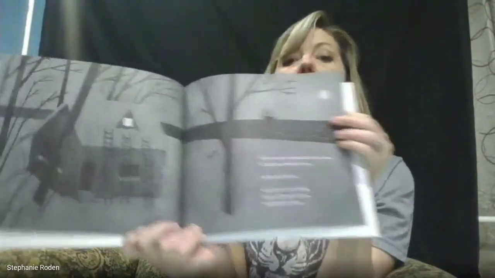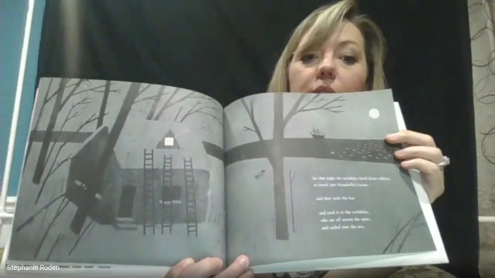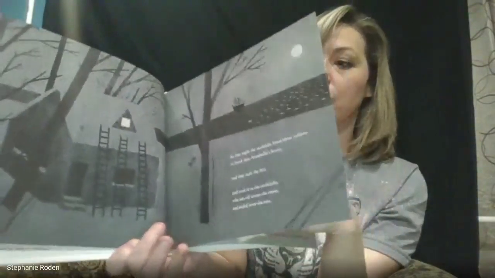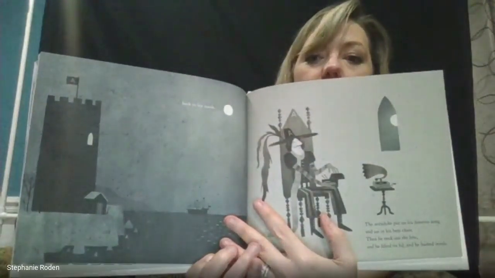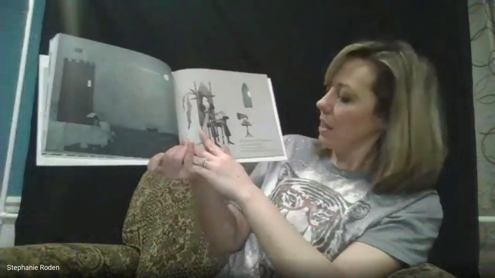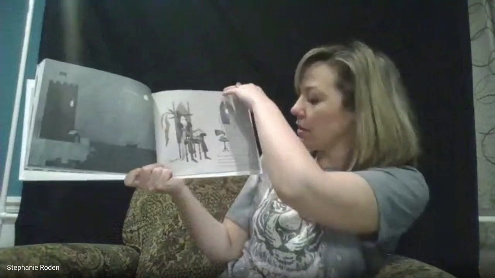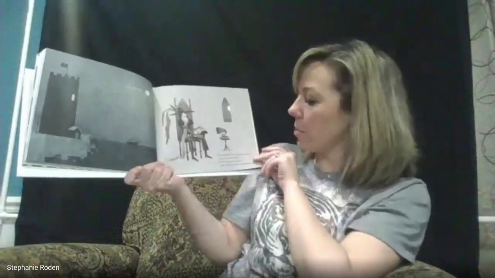So that night, the archduke hired 3 robbers to break into Annabelle's house. And they stole the box and took it to the archduke, who set off across the snow and sailed over the sea back to his castle. The archduke put on his favorite song and sat in his best chair, and then he took out the box and he lifted its lid and he looked inside.